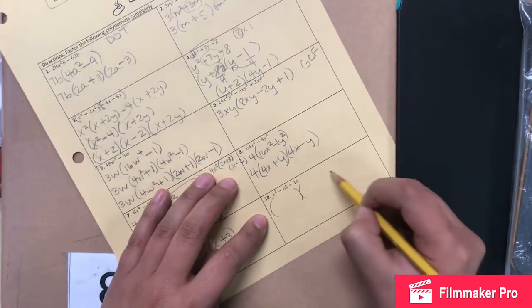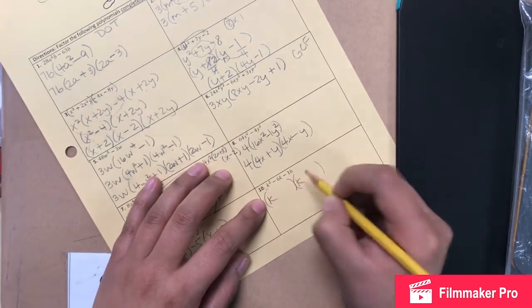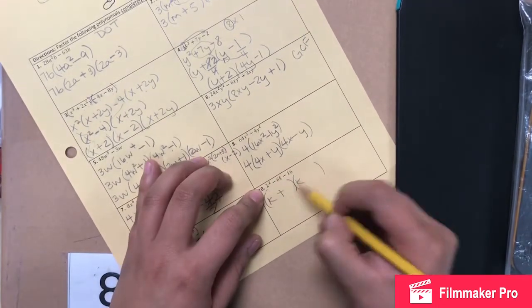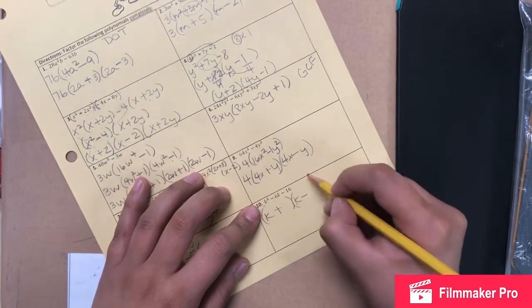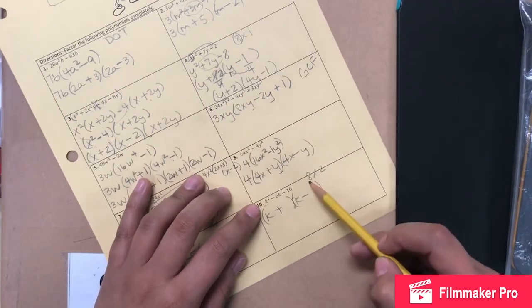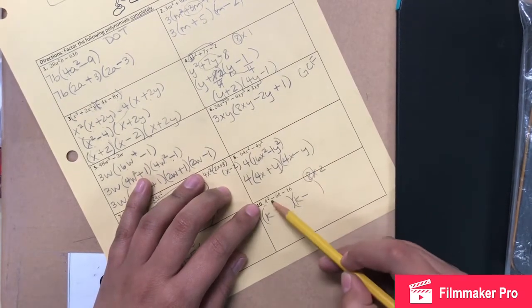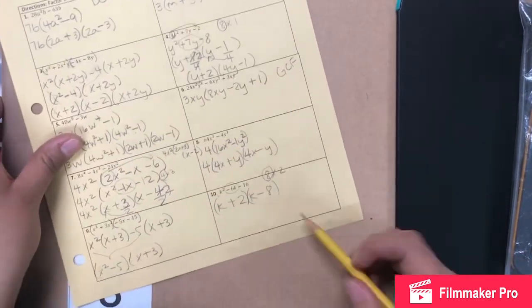So I can jump right into finding my two binomials. K times K. Since C is negative, that means it's going to be positive, negative. What multiplies to get 16 but subtracts to get 6? And the two numbers that come up are 8 and 2. Since 8 is the larger number, 8 has to be the same sign that B is. So 8 has to be negative and 2 has to be positive. This was not a slip and slide, so I don't have to worry about any denominators.